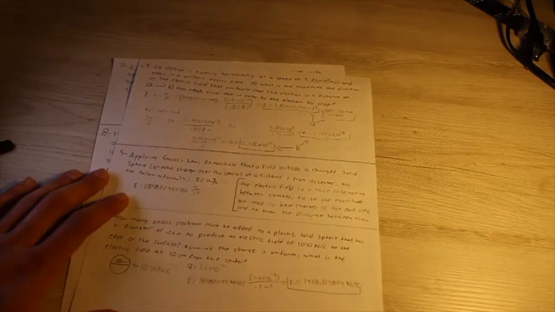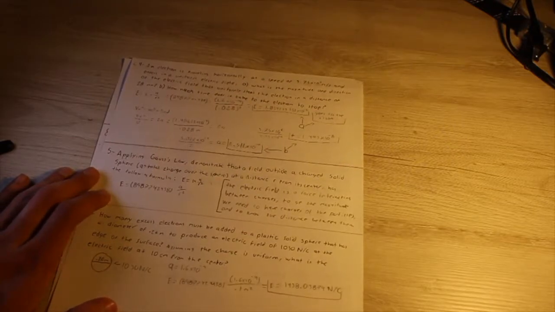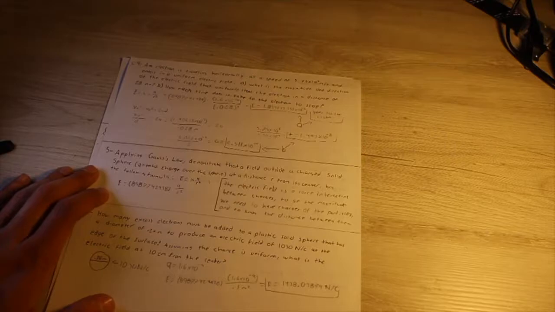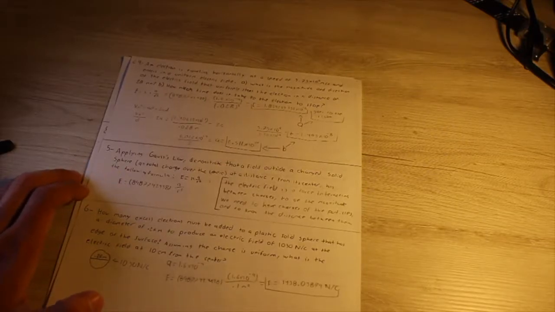For the fifth one, they just gave us a theoretical problem, and the answer is that the electric field is a force interacting between charges. To get the magnitude, we need to have the charges of the particles and to know the distance between them. That is the answer of the fifth one.